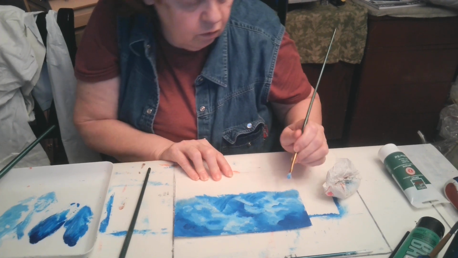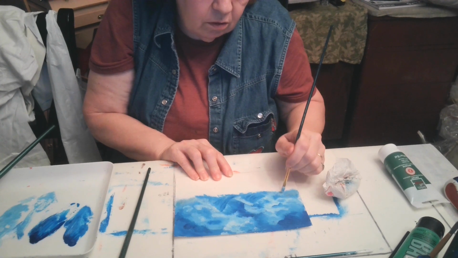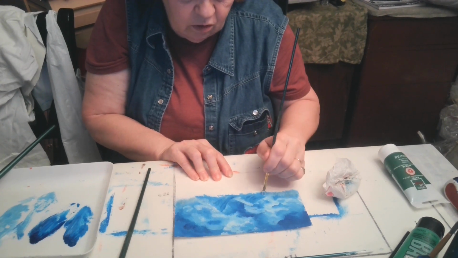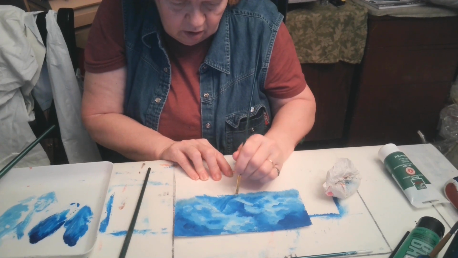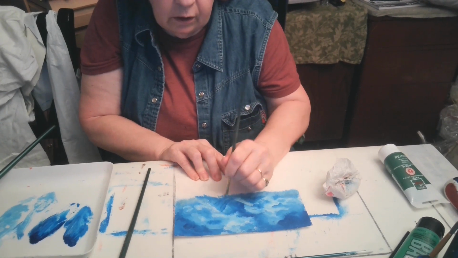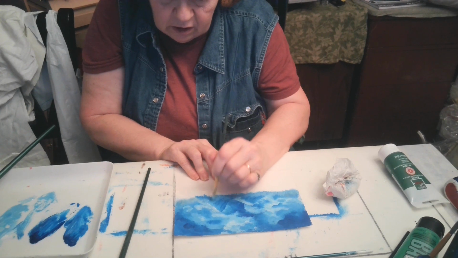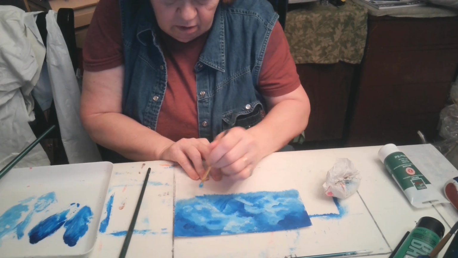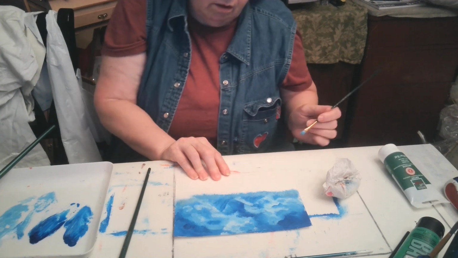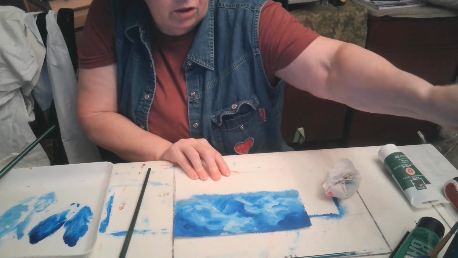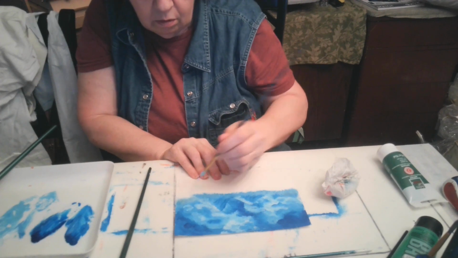And I'm going to put those distant trees in there with this gray color at the foothills. And the yellow, blue, with some white and the right combination makes actually a great color.